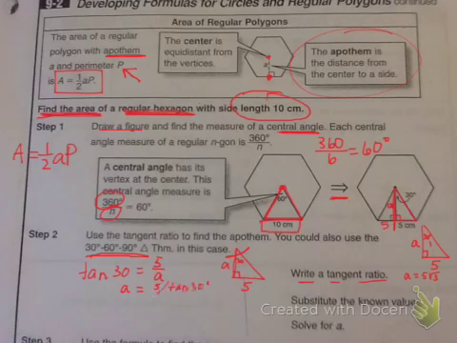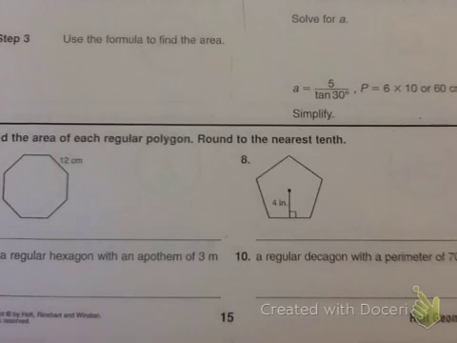When you do that, you're going to get a decimal that's equivalent to 5 square root of 3, which is what you should get on your calculator. So you can either write that 5 square root of 3, or you can just go straight to your formula now, which is step 3. So we're going to take the a, which we solved for is 5 radical 3.